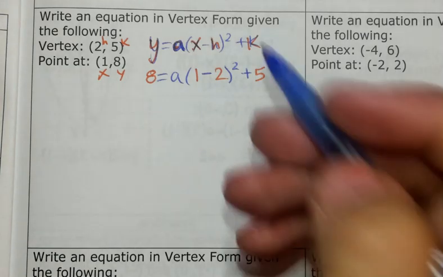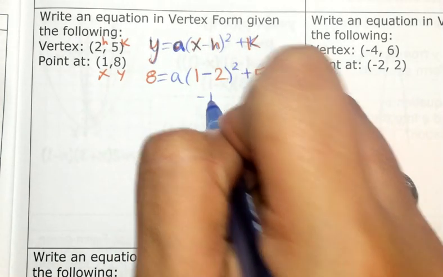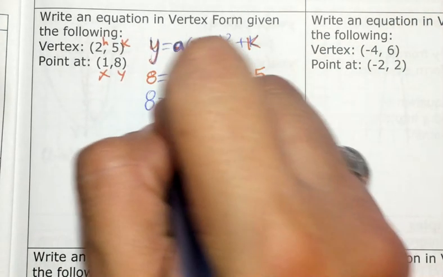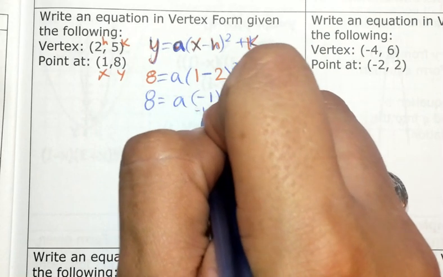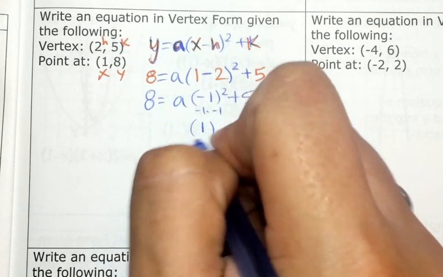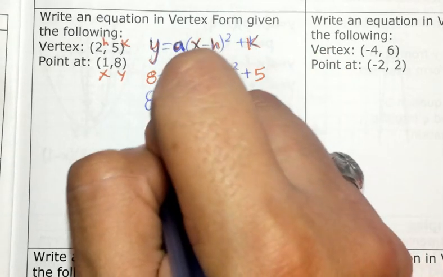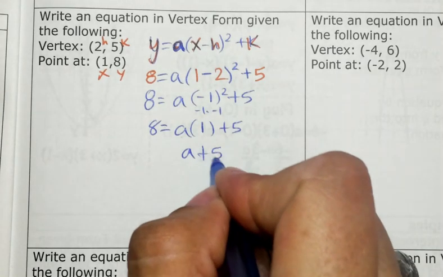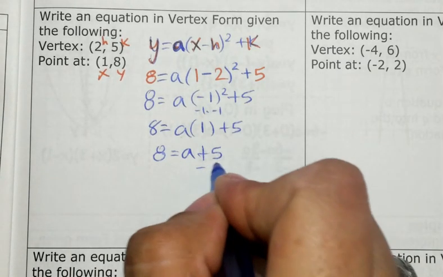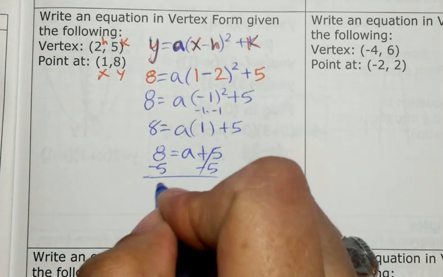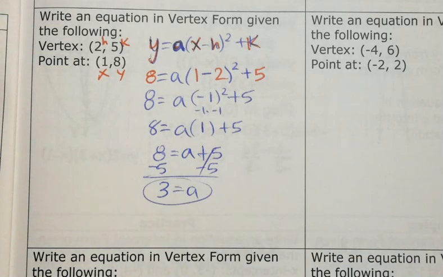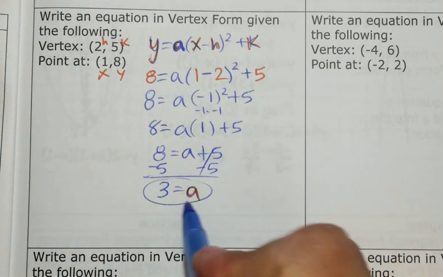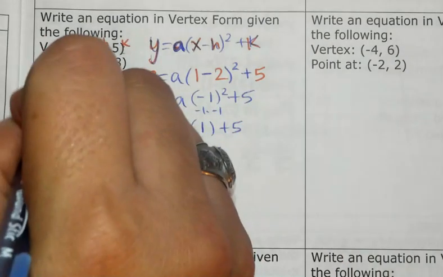So then we clean it up. PEMDAS: 1 minus 2 is -1 squared. And then -1 squared is -1 times -1, which is +1. A times 1 is just a. And then subtract 5. So 3 equals the a. So now we have the a. We can use the a, h, and k to write our equation.